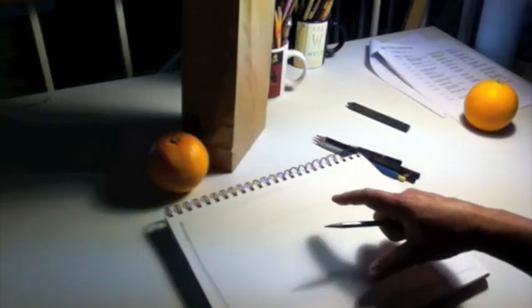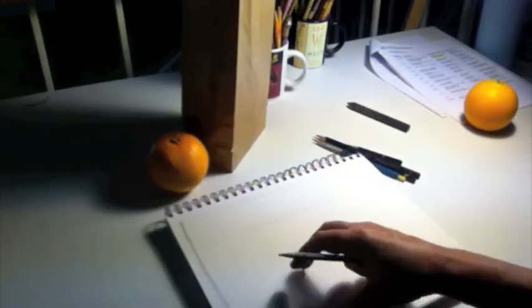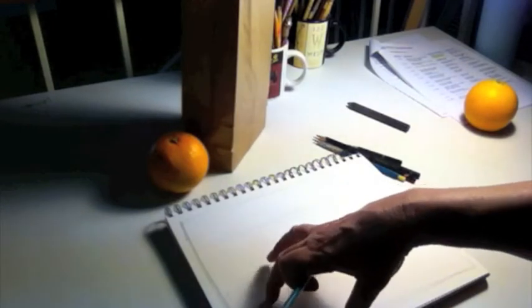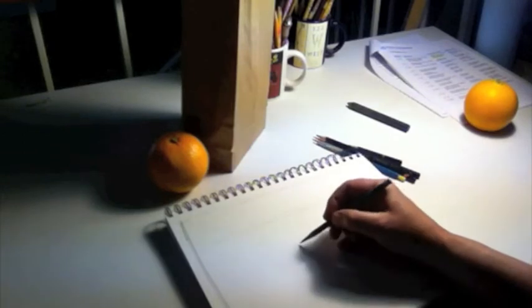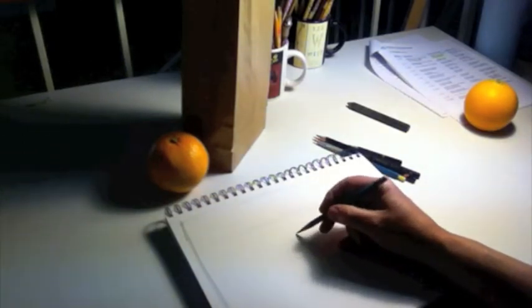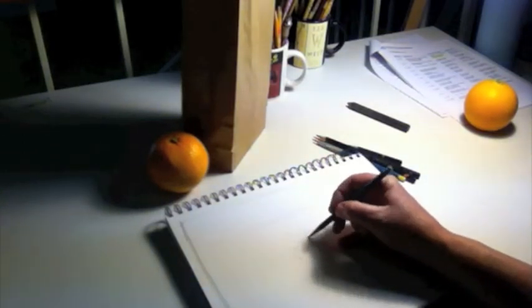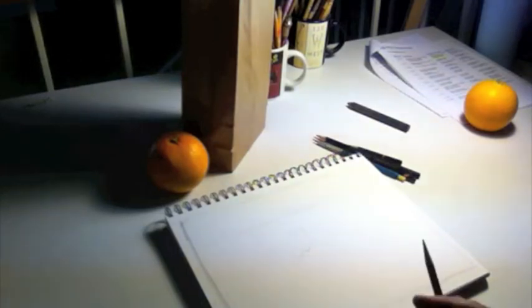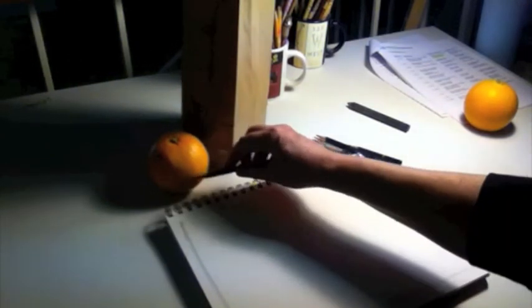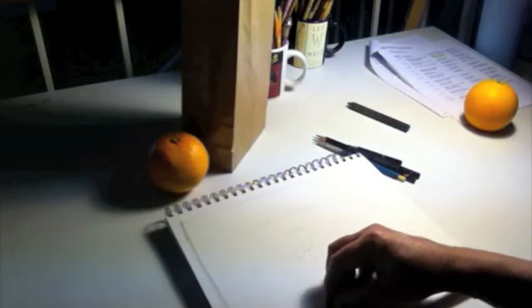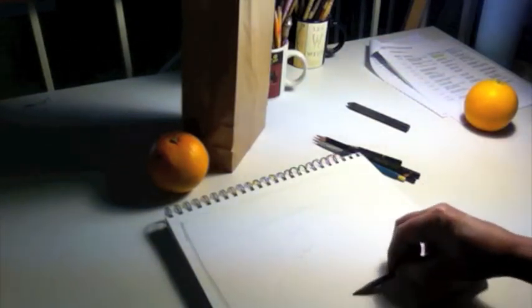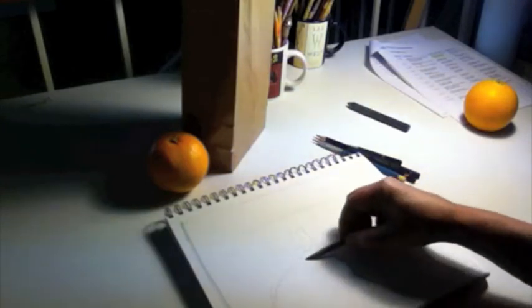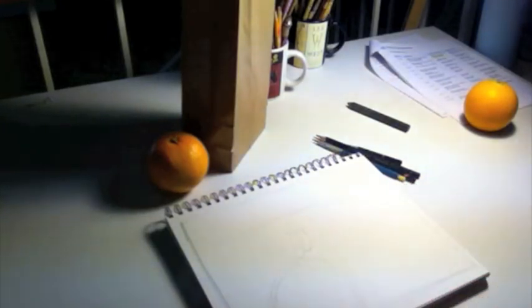And what I'm going to do is, looking at this, I want to make this fairly large in the picture plane. I don't want to have like the orange here and then the bag sitting here, and then all the rest of it is empty space. So I'm going to crop the orange against the frame of reference or the bottom edge of the picture. And so that's how big my orange is going to be.